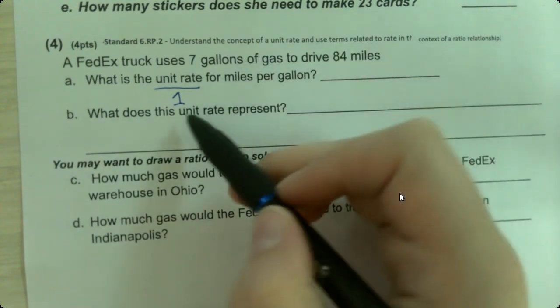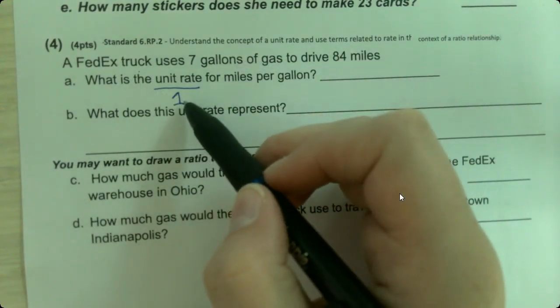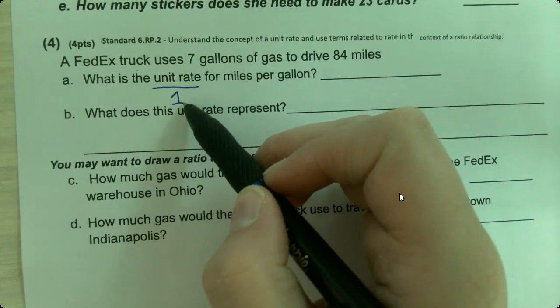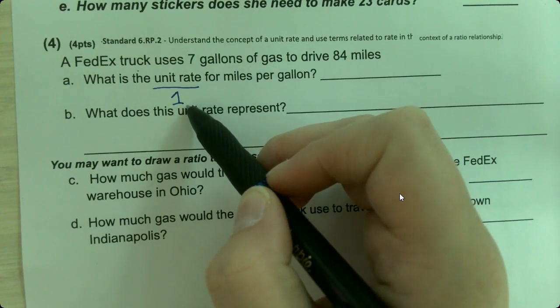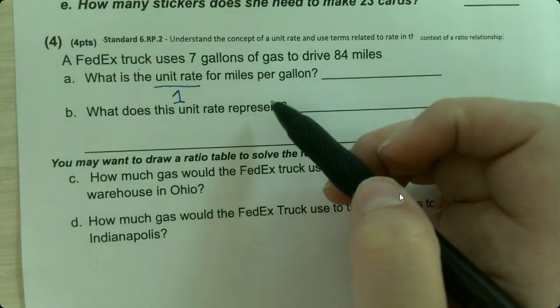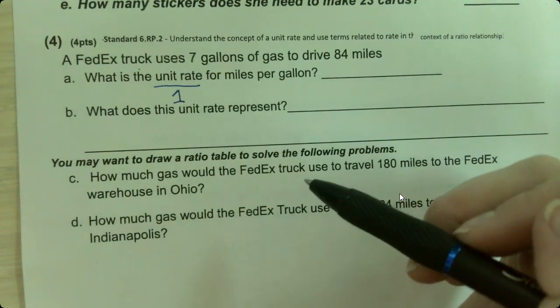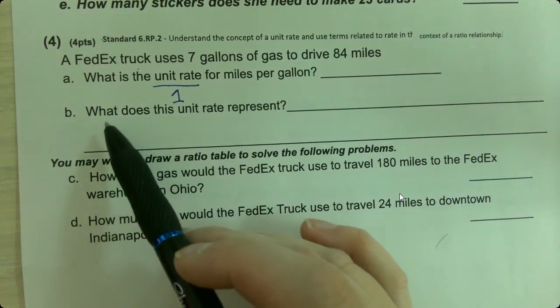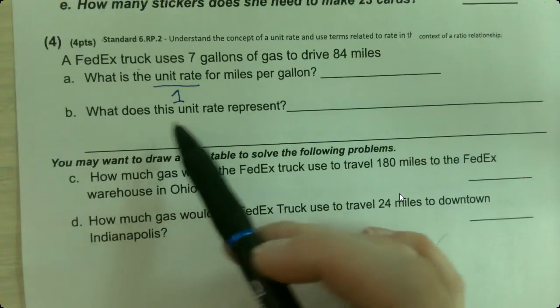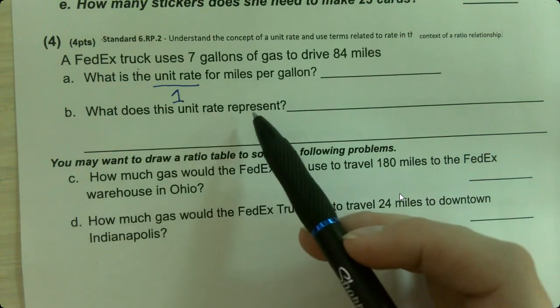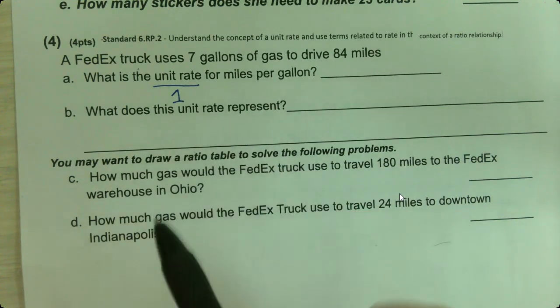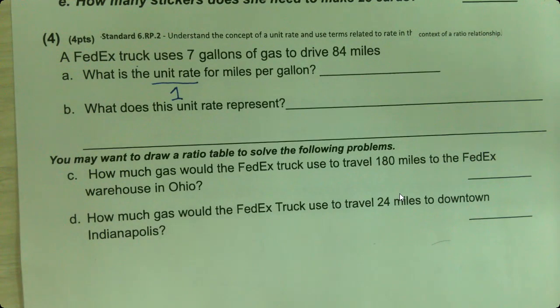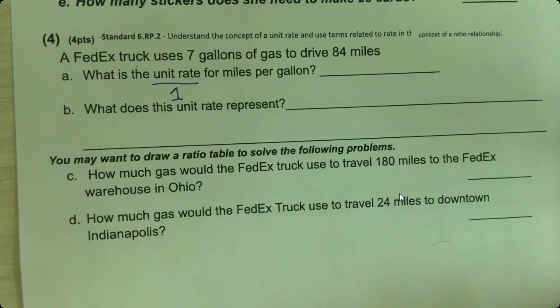So how many miles can he drive for 1 gallon of gas? Then part B says, what does this unit represent? So take a minute, if you need to, and then go ahead, pause your video if you need to.